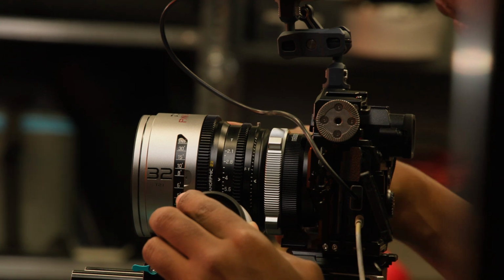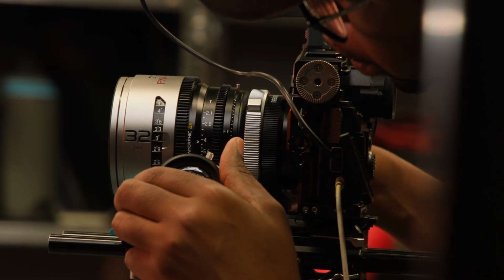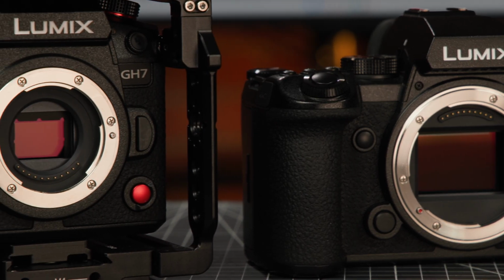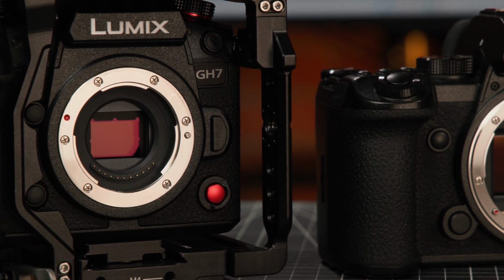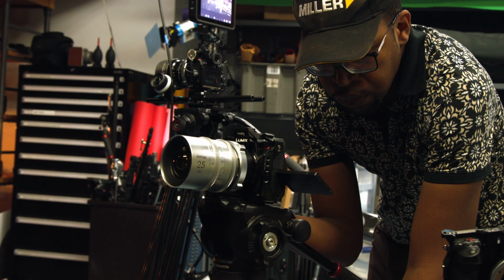The anamorphic lenses naturally fit the 2.66:1 aspect ratio because the PAVOs are 2x anamorphics and we recorded them in 4:3 aspect ratio on the Panasonic S5 II and GH7. The spherical lens was cropped to fit 2.66:1 so that it blends in with the other footage. Let us know which anamorphic characteristics stand out the most.